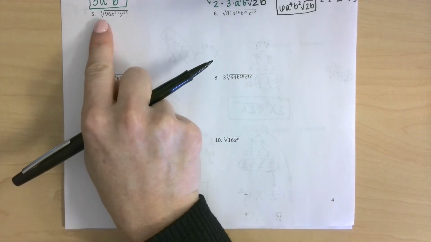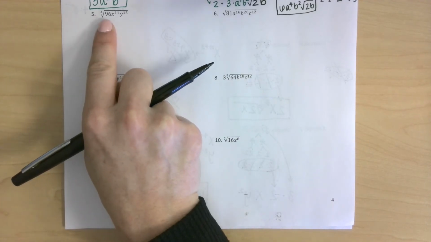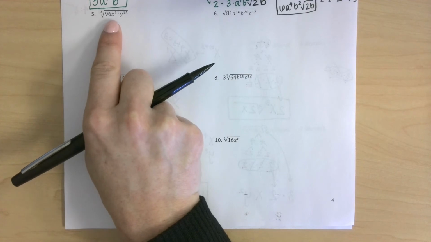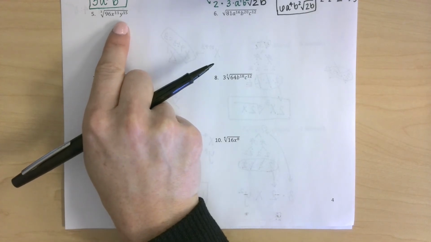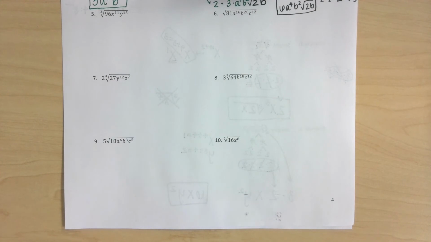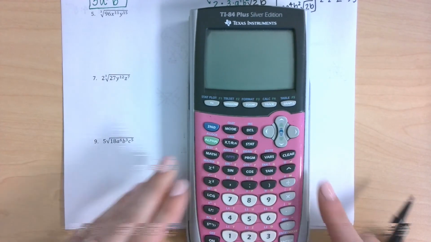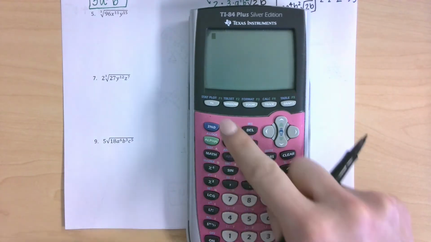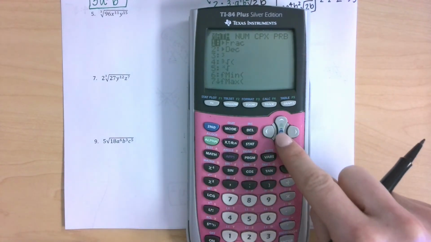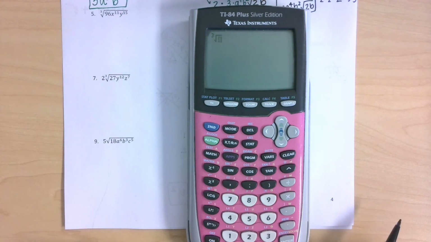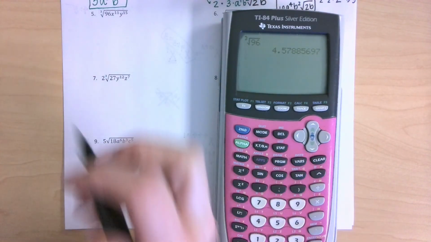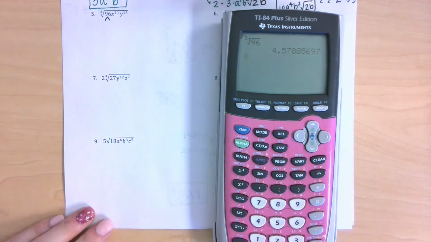All right, we're going to keep going here. I'm going to take a look at number 5. 5 gives me the cube root of 96, x to the 11th, y to the 15th. So let's check using that calculator, see if the cube root of 96 is a nice number. Remember, to get that cube root, I'm hitting math, and then going down to number 4. Looks like we got a decimal there, so I will have to make a factor tree for 96.